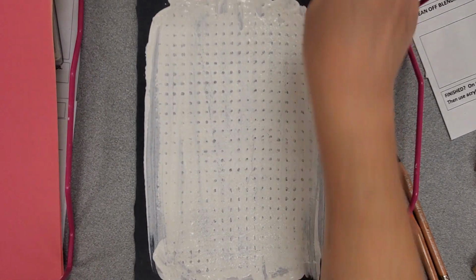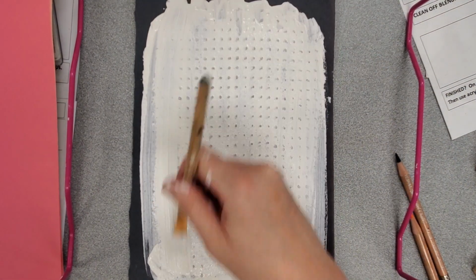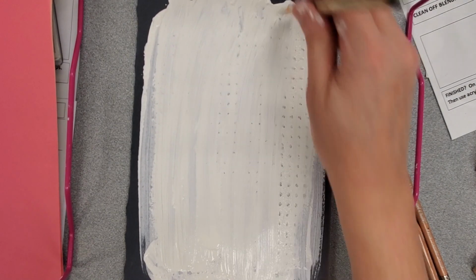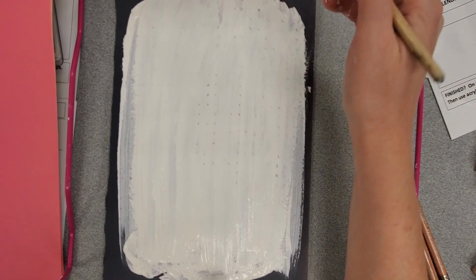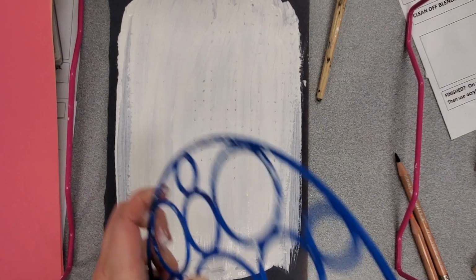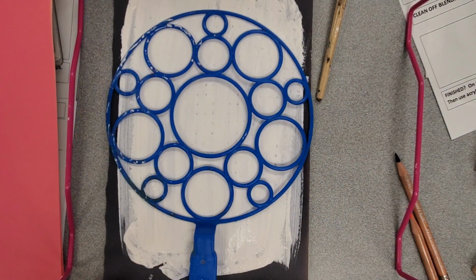Now my last one, I wanna see how this works. And this may or may not work, but again, we're using this warm-up period to test this out. For this one, I might need to add a little bit more white paint to my stamp pad. I might not. I'm just gonna spread this out one more time. And what I'm gonna do is put this object down on my stamp pad.